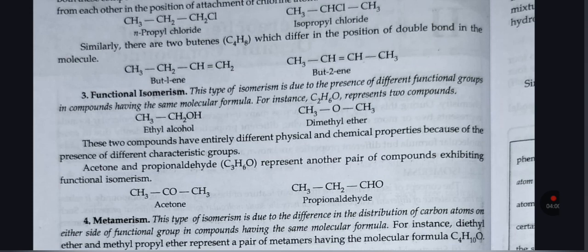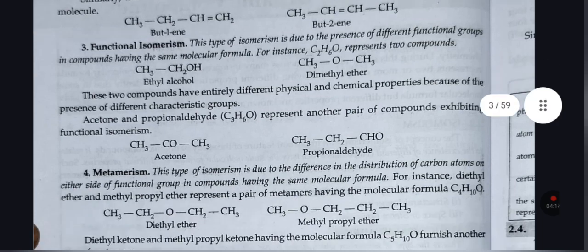Acetone and propionaldehyde represent another pair of compounds exhibiting functional isomerism. Here the structures of both are given.